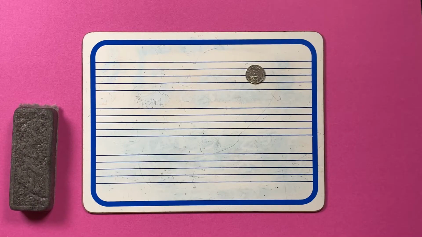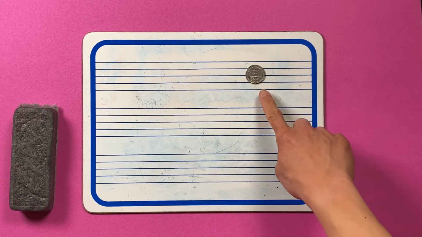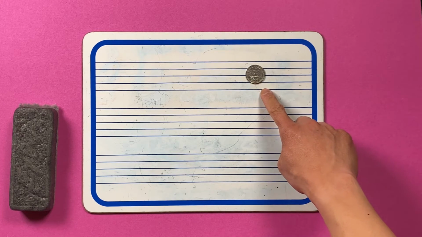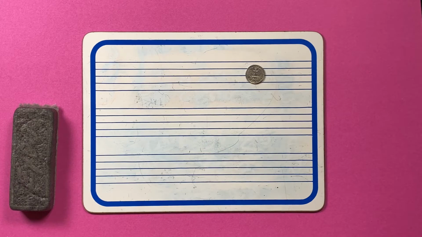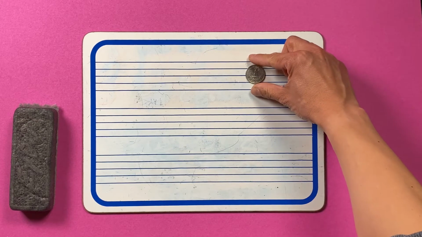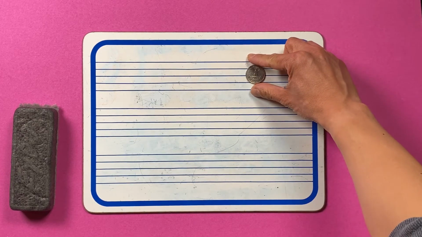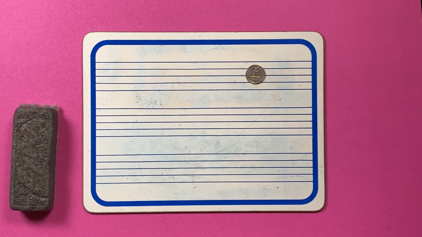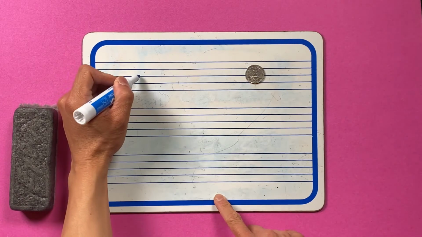Hey everybody, we're here to learn value of notes. And I've got my trusty whiteboard over here. And let's take a look at this. Does anybody know what this is? This is a quarter. And why do I bring up a quarter? Because we are going to learn about the smallest of all notes. You know it. It is a quarter note.